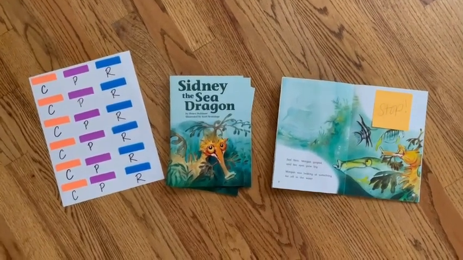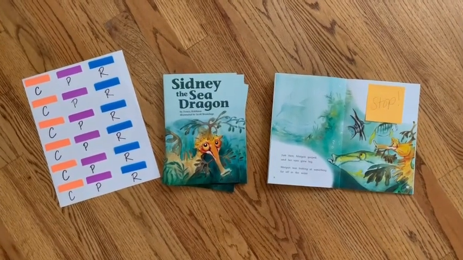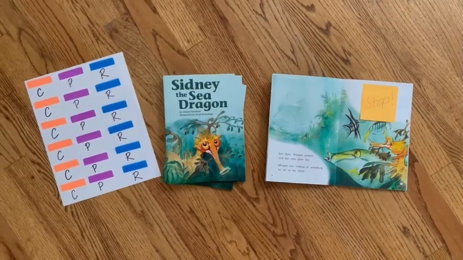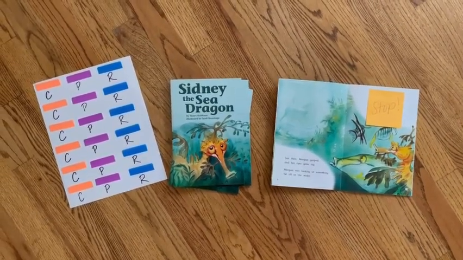We always say keep the story alive with CPR when it's a fiction story, because that aligns to the plot structure. So I think they're going to be excited about marking things in text. I'll get back with you and let you know how they do.